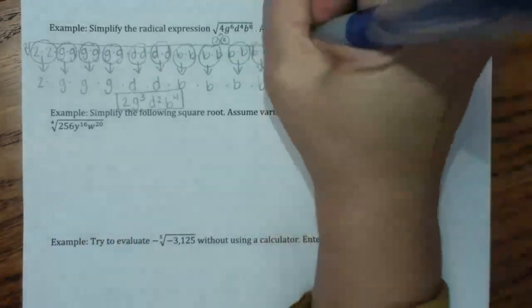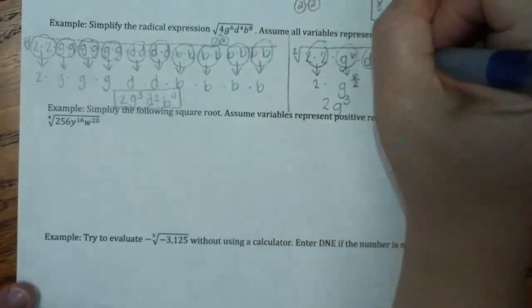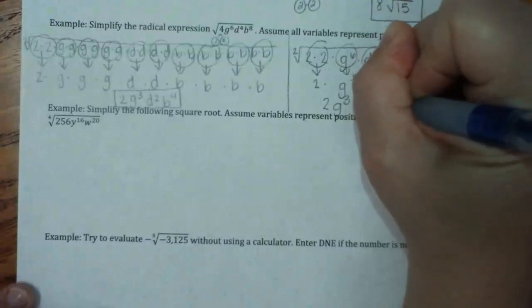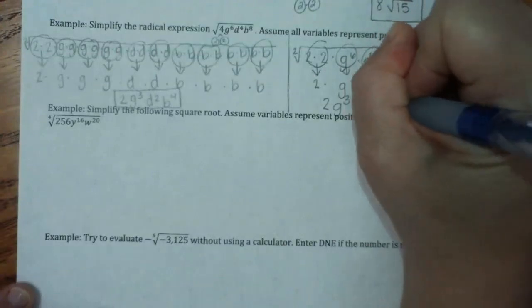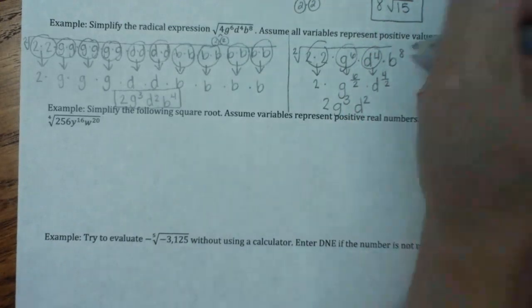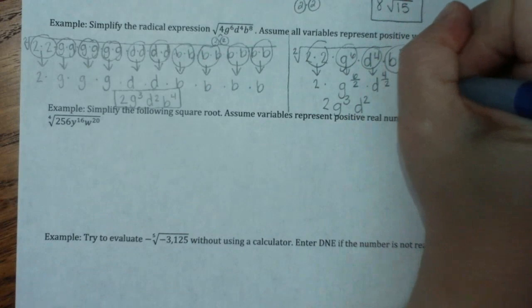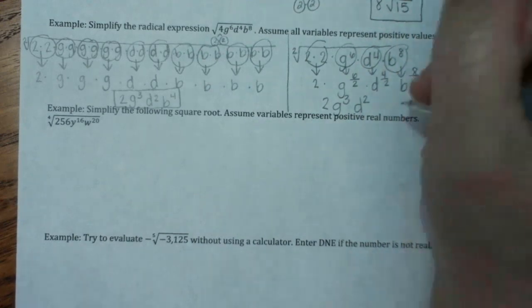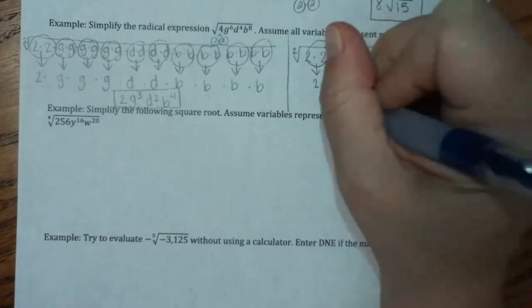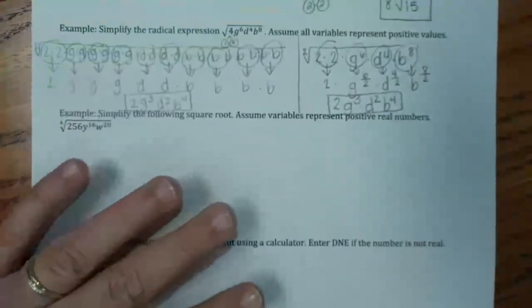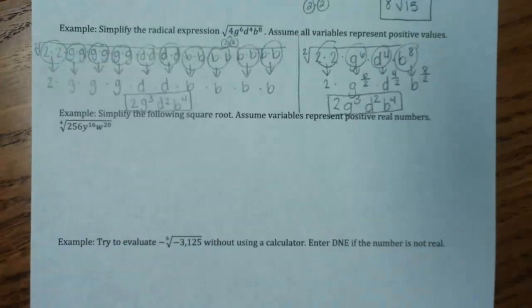I can divide by my index of 2. Likewise, if we have 4 d's, I'm taking out groups of 2. How many groups is that? Well, 4 divided by 2 would give us 2. 2 groups of 2 came outside the radical. Lastly, b to the 8th power. I'm taking out groups of 2, so I'm dividing 8 by 2. So we have b to the 4th power. Same answer as you can see over here. Different way to do it. So you do you.